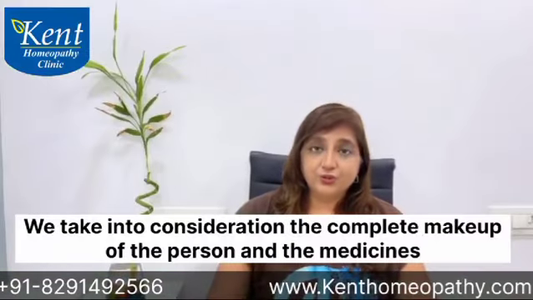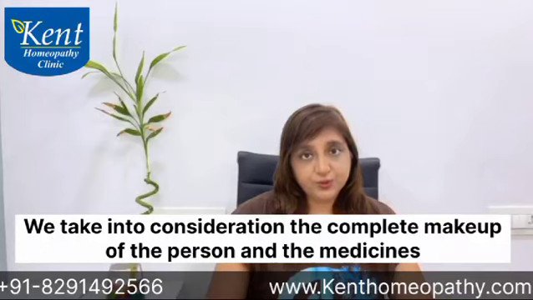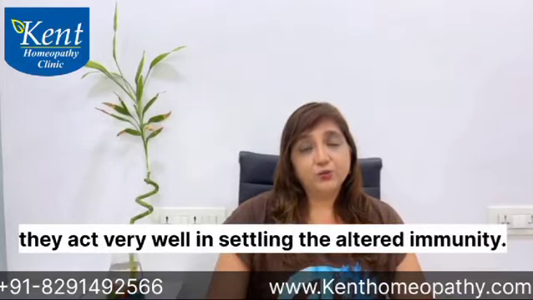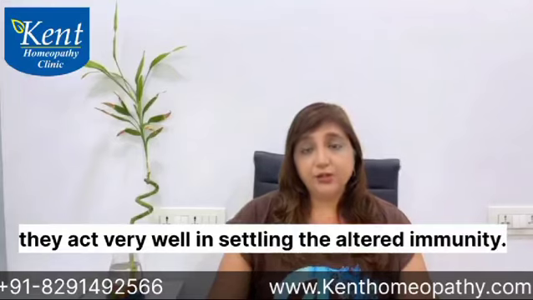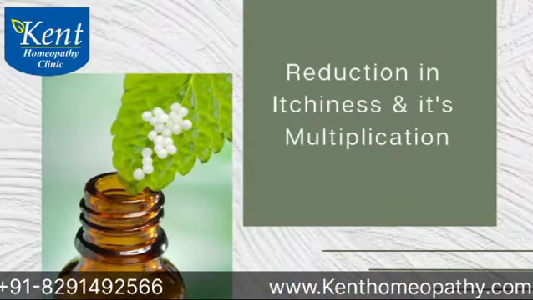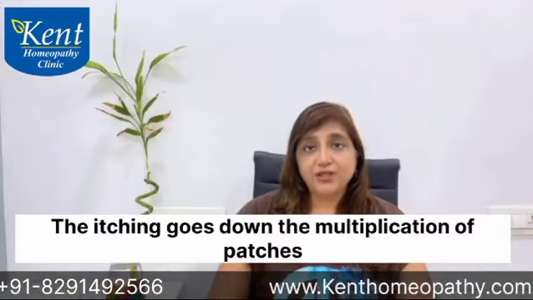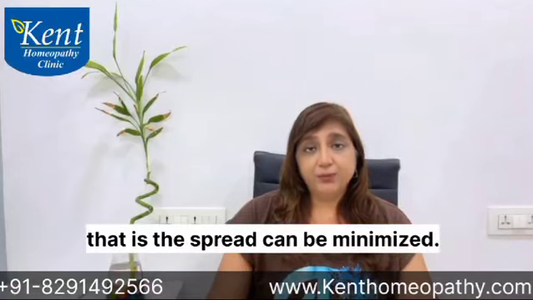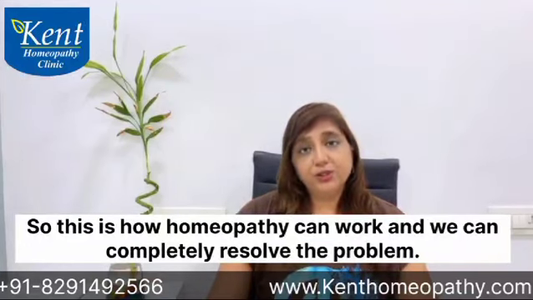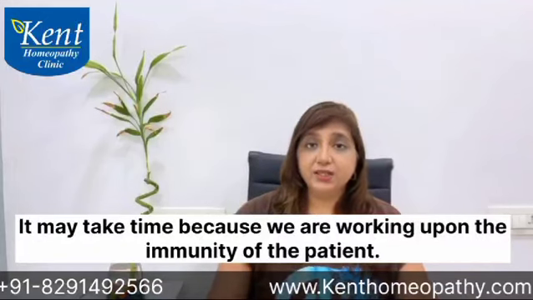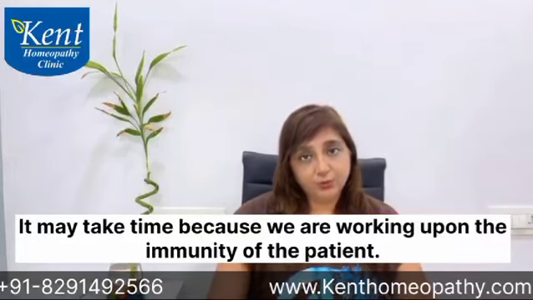We take into consideration the complete makeup of the person, and the medicines act very well in settling the altered immunity. The itching goes down, and the multiplication of patches, that is the spread, can be minimized. Once the itching gets better, the multiplication also reduces. So this is how homeopathy can work, and we can completely resolve the problem. It may take time because we are working upon the immunity of the patient.